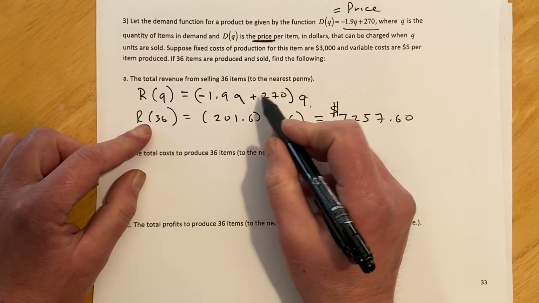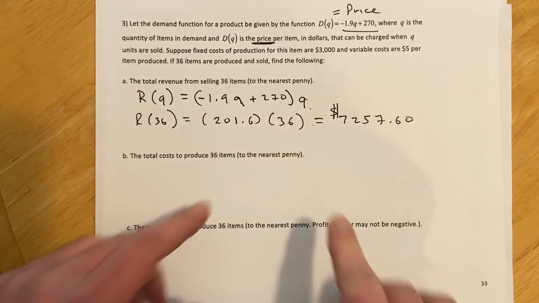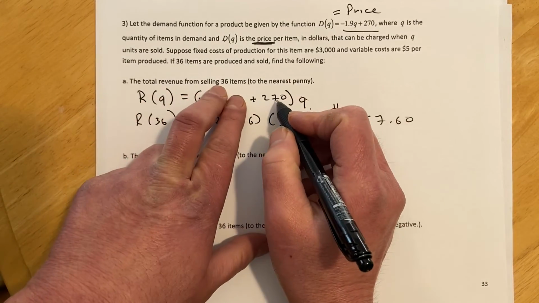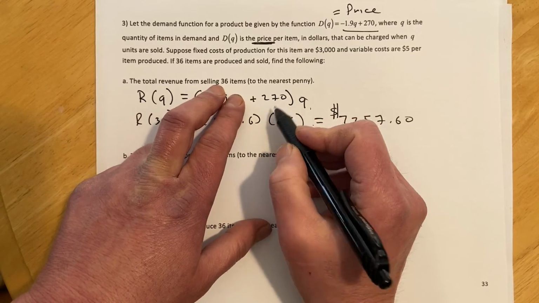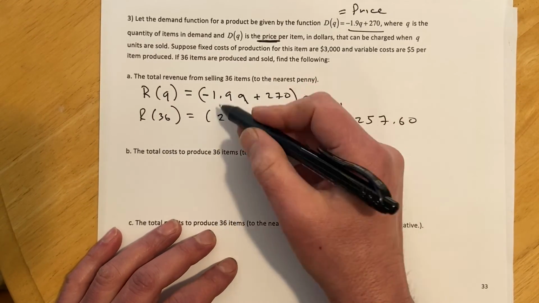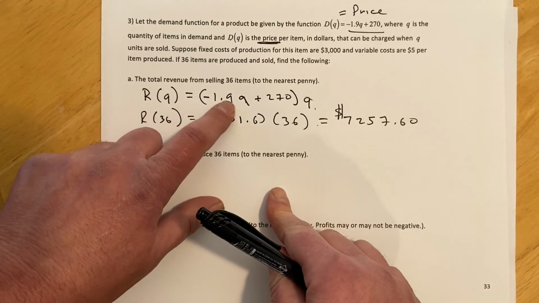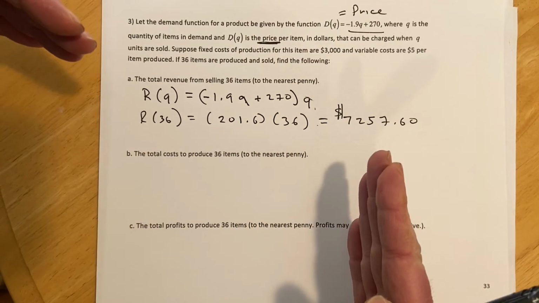And so that's part of why I didn't distribute this, so I could show, here's our price and then here's our revenue. And you can see, as a thought experiment, if there's none available, someone out there's willing to pay $270. But then as each one becomes available in real life, you're losing $1.90 each time off that price. So the more available it is, the lower the price is.